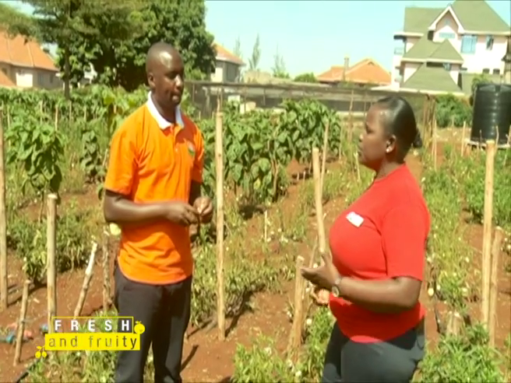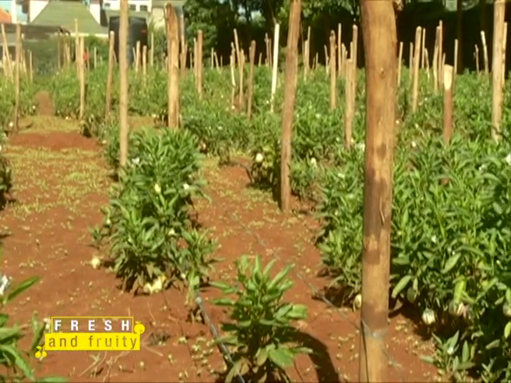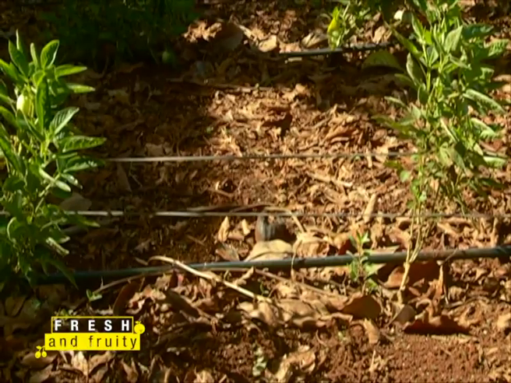Okay. How many fruits are they likely to produce within a season? A quarter acre can accommodate about 1,000 plants of these plants.